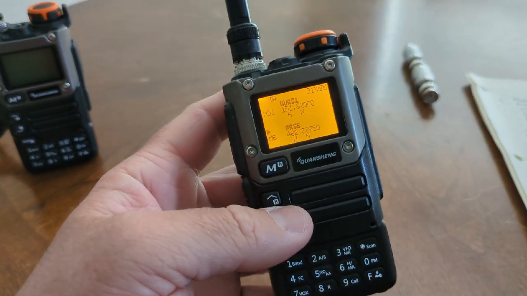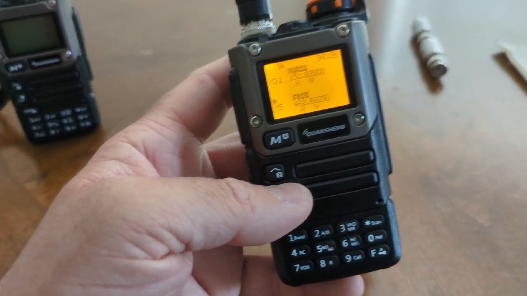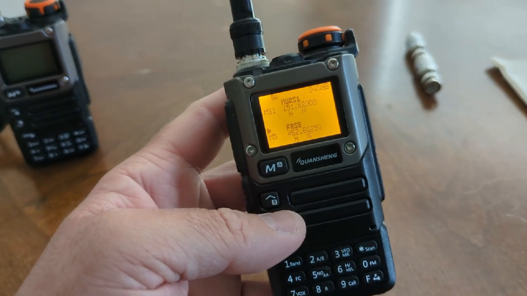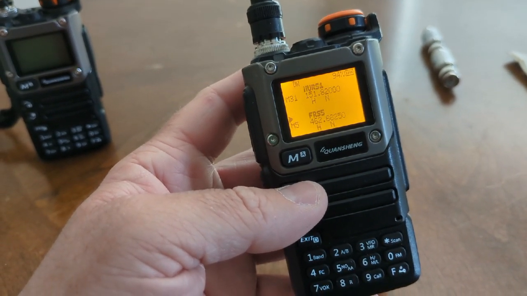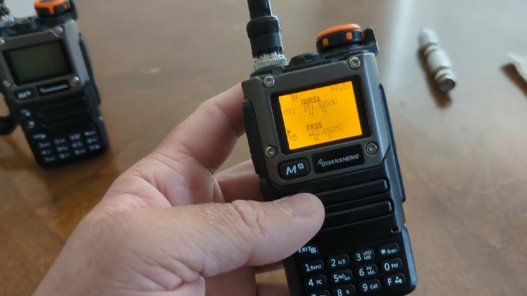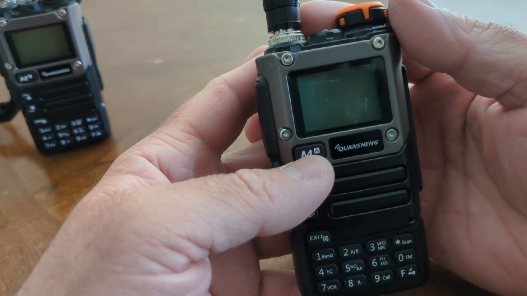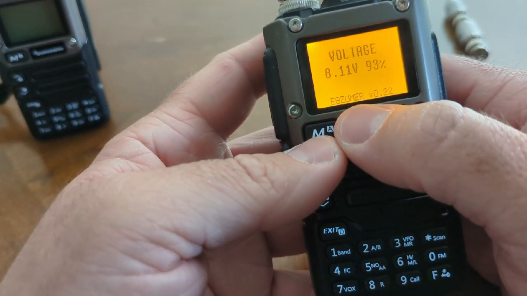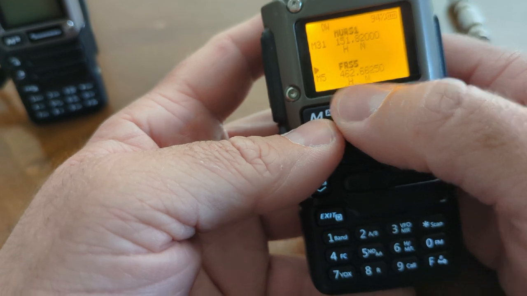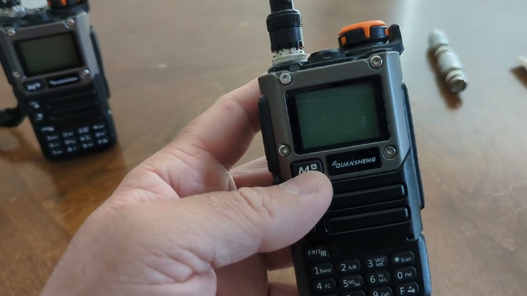Okay, so welcome to part 2 on my introduction to the Quansheng UV-K5, and I'm going to be talking a little bit about the signals intelligence and listening capabilities of this radio here. Now the first thing you're going to want to do if you want to get into this is upgrade it to the EG Zoomer firmware. And that's how you spell it right there. If you just Google that, you will find his GitHub page where he has this project.